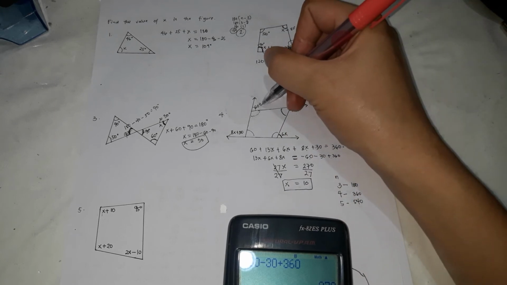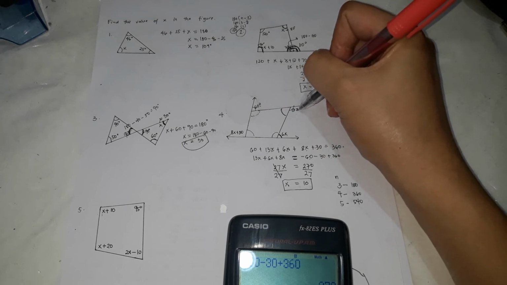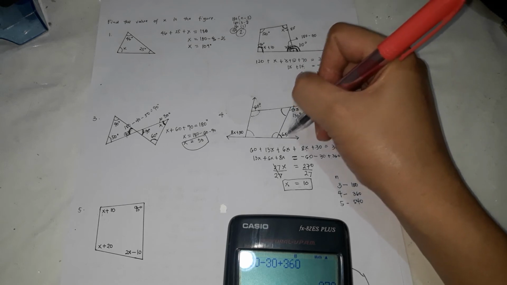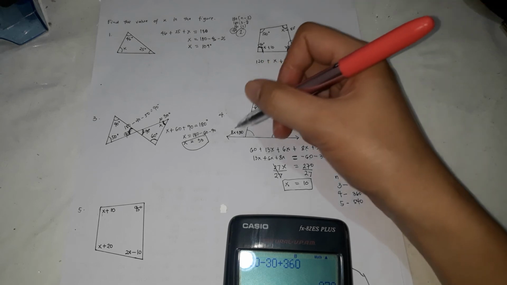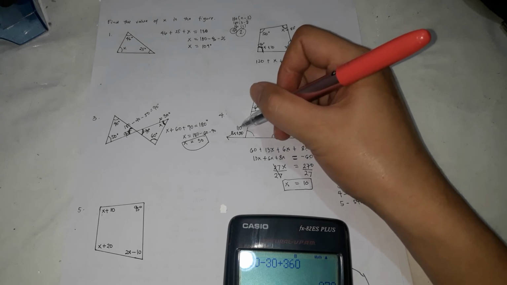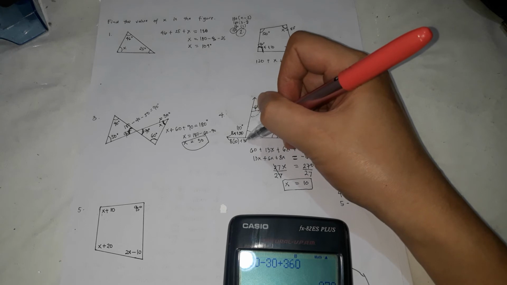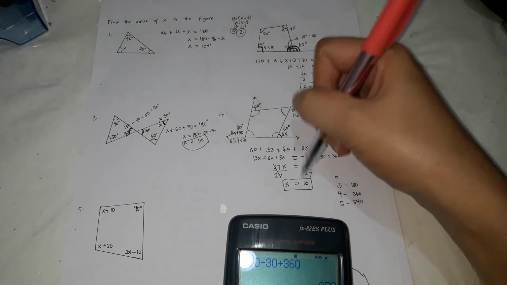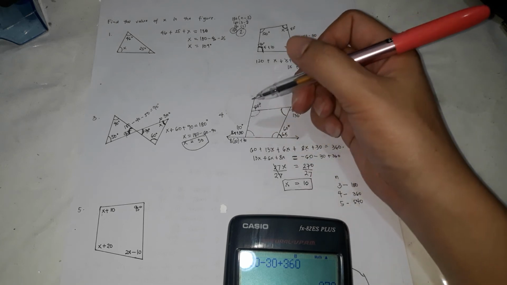So, ibig sabihin nito, this is 60 degrees. This is 13 times 10. So, 13 times 10 is 130. Ito, 6 times 10, this is 60 degrees. So, ibig sabihin, congruent pala itong angles. Next, 8 times 10, 80 plus 30, 110. So, ito kasi, this x will become 10 plus 30. Bakit 10? Kasi yun ang answer pag solve natin. So, x daw si 10. So, 8 times 10, 80 plus 30, that's 110.